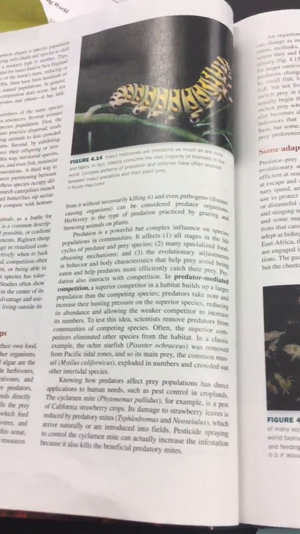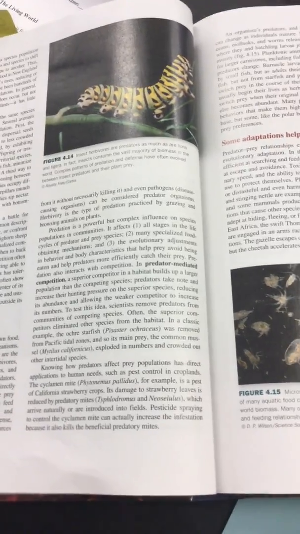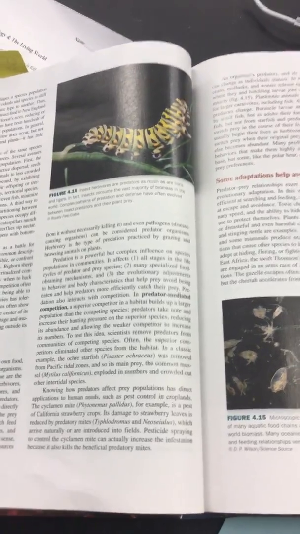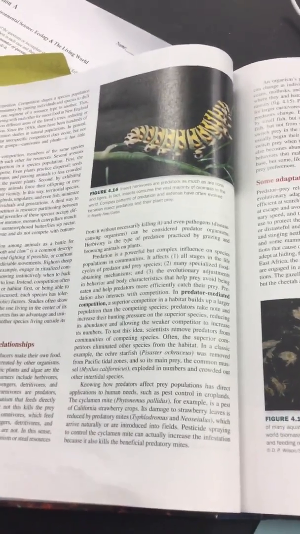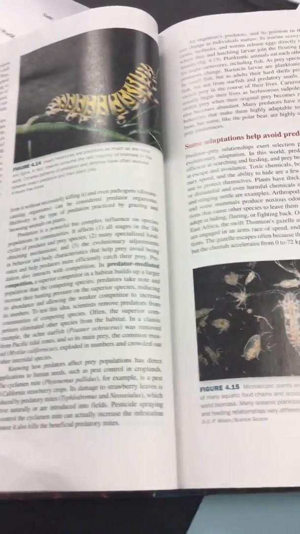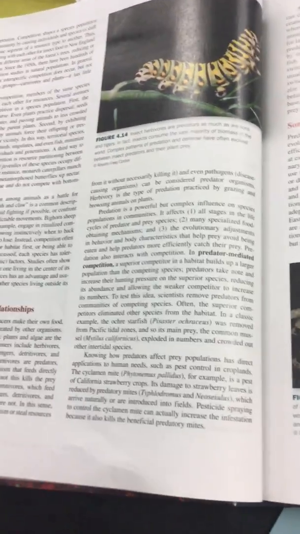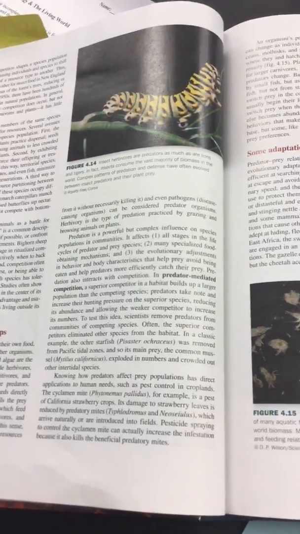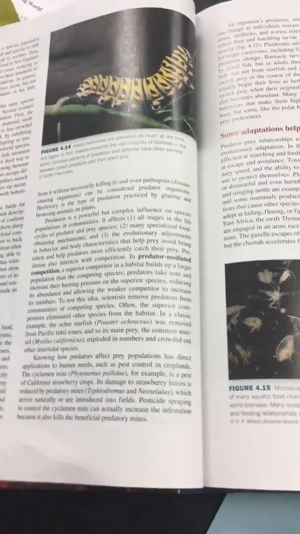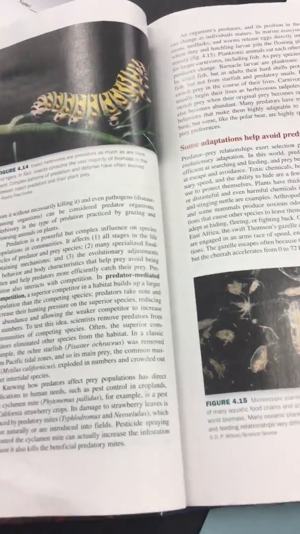For example, we talked about keystone species, and on Friday, the video that you watched with the starfish keeping the urchin population under control. If the urchins grow and produce more than normal, the starfish would eat them and they would be back under control. Predators can help mediate and take care of some of the competition. If you remove a predator from an area, then the competitor, like the urchin, that's better able to survive and can get rid of everything else, will just take over. So predators can help keep that from happening and help increase diversity because they're there.